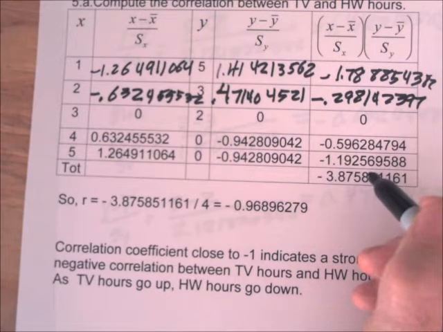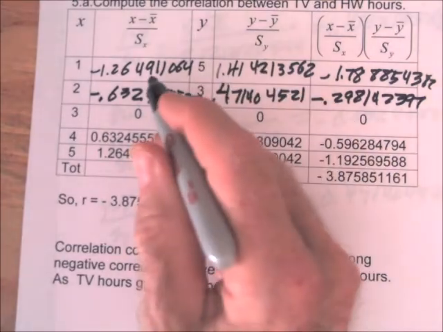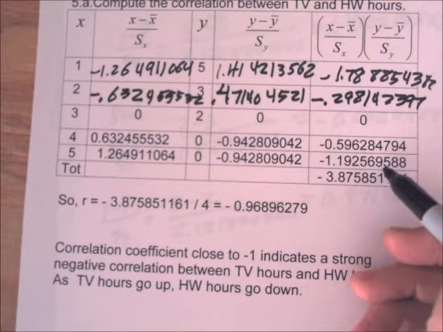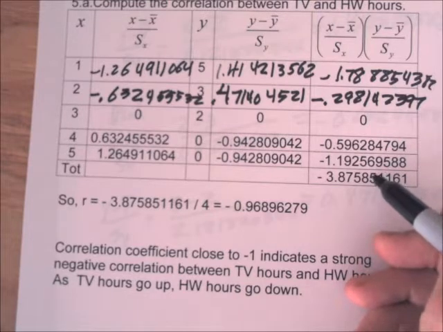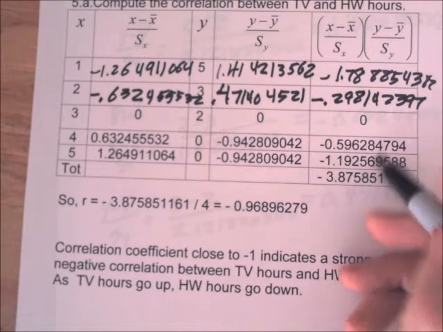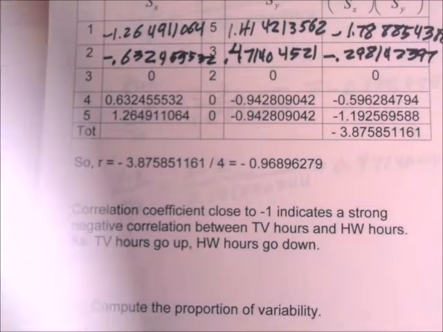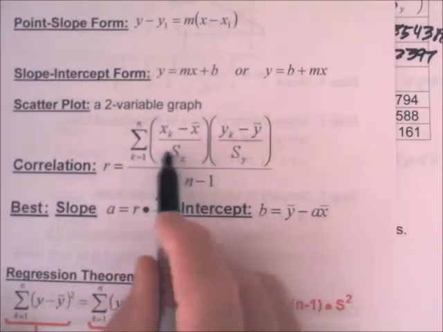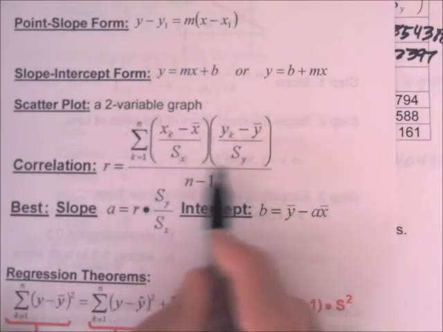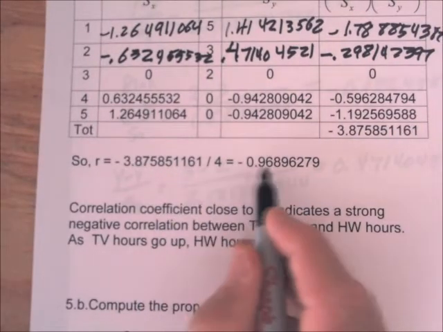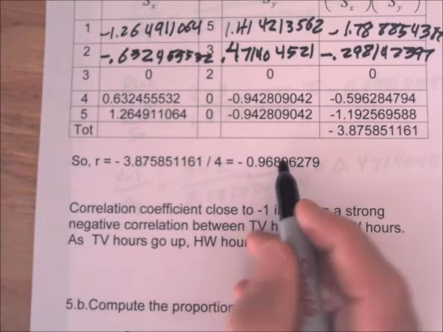column here. These 2 columns should add up to 0. You could use those as a check, but the column that we're actually using for the next step is this last column here, and we want to divide that by n minus 1. So in the formula for the correlation coefficient, after you add up the products of the z-scores, the last step is divide by n minus 1. So there's 5 students, 5 minus 1 is 4, divide by 4, that gives us the correlation coefficient.